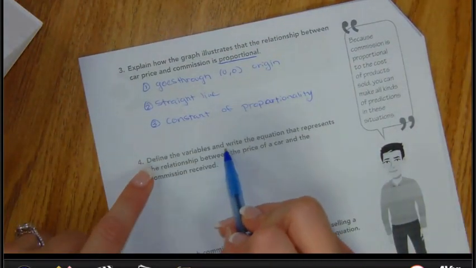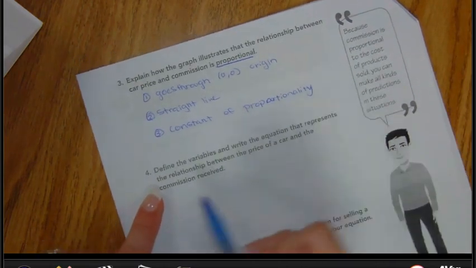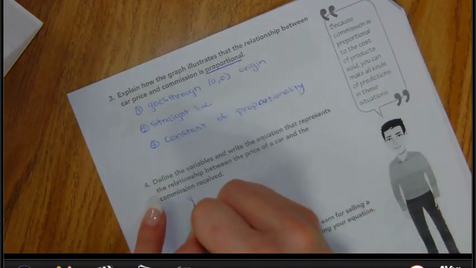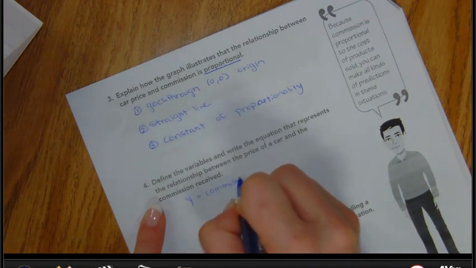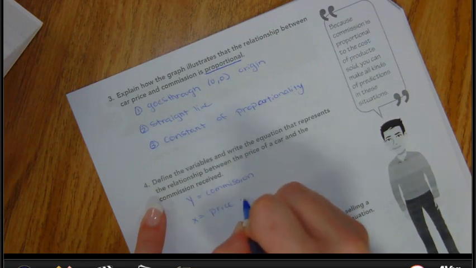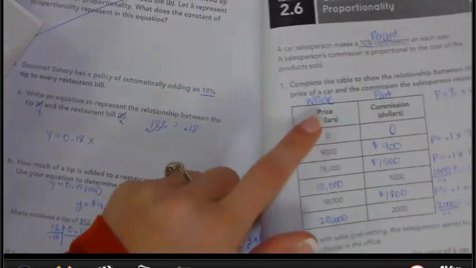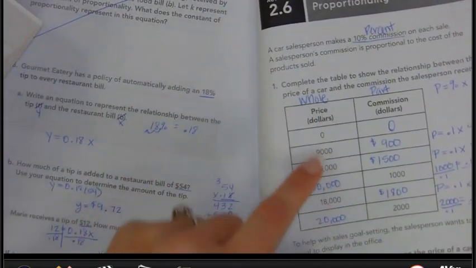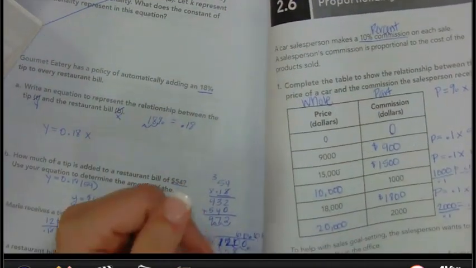So define your variables and write the equation that represents the relationship between the price of the car and the commissions. Okay, so Y we're going to say is equal to my commission. X is equal to price of car. So what did I do to the price of my car to find out how much in commission I'm going to get?